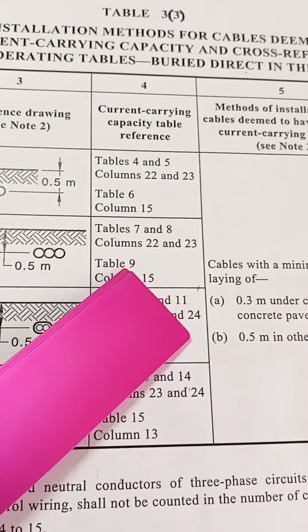Alright, so we have a look here, we have the item number. It'll be table 3.3, like if you're going to do in your LET. You then have the item number depending on what you say. So if it says three single core, we would look at something like this. It doesn't matter if it's in trefoil or laying side by side. And then we would see this column here. This is where we need to look and understand how to break this down. Table 7, Table 8, column 23, 24, 22, 23, and Table 9.